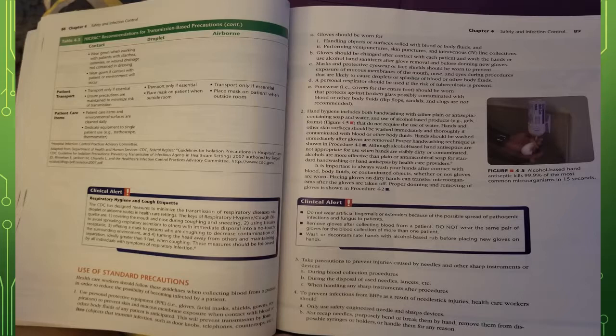Mask and protective eyewear or face shields should be worn to prevent exposure of mucous membranes of the mouth, nose, and eyes during procedures that are likely to cause droplets or splashes of blood or other body fluids. A personal respirator should be used if the risk of tuberculosis is present. Footwear, i.e. covers for the entire foot, should be worn. These protect against broken glass, possibly contaminated with blood or other body fluids. Flip-flops, sandals, and clogs are not recommended.